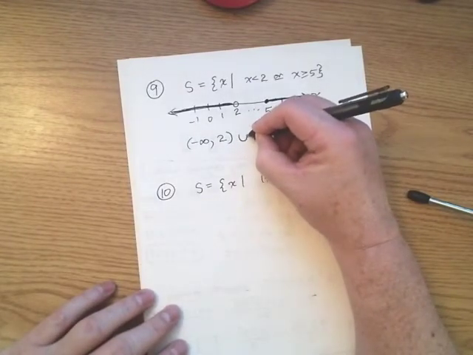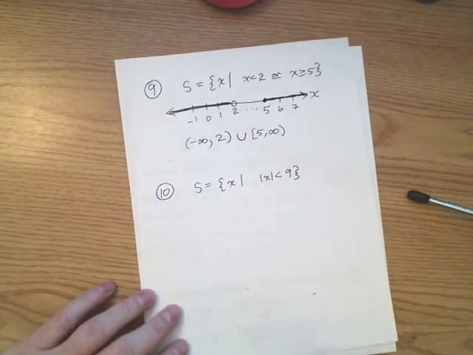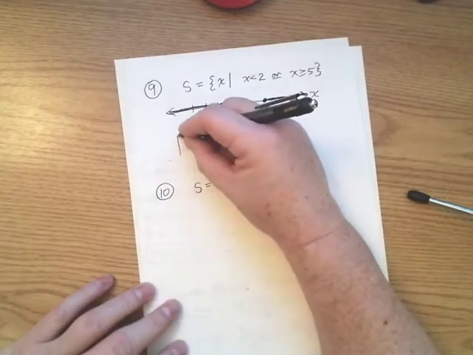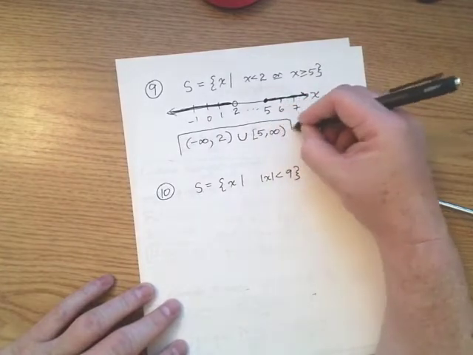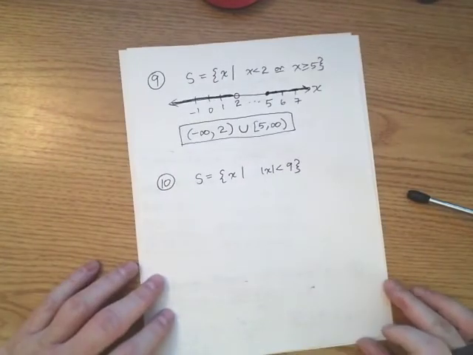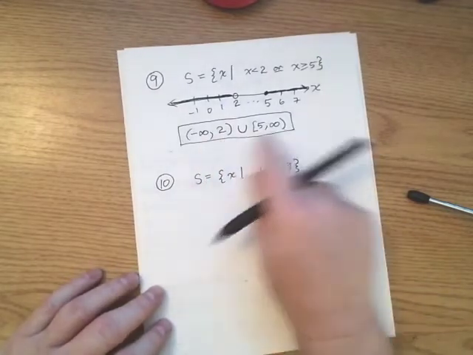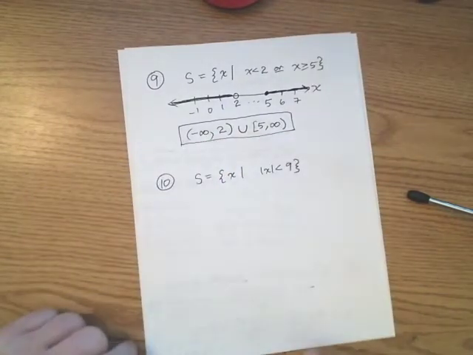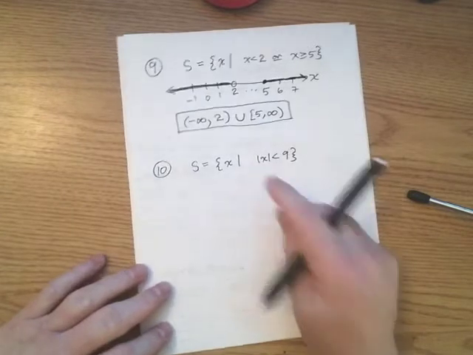The symbolism is sort of a U-looking thing, a smiley face without eyes. That's called union. What does uni mean? It means one in Latin, right? So you're making one set out of these two pieces. How about this one?